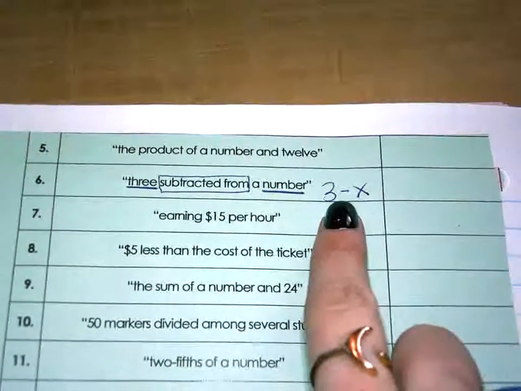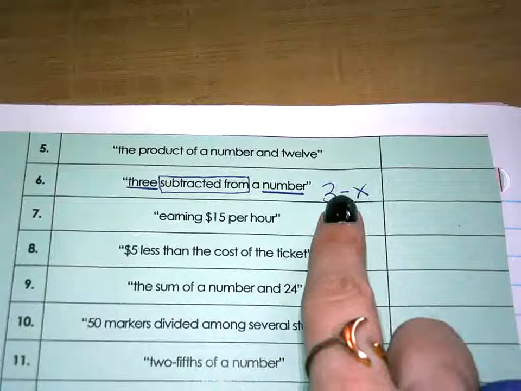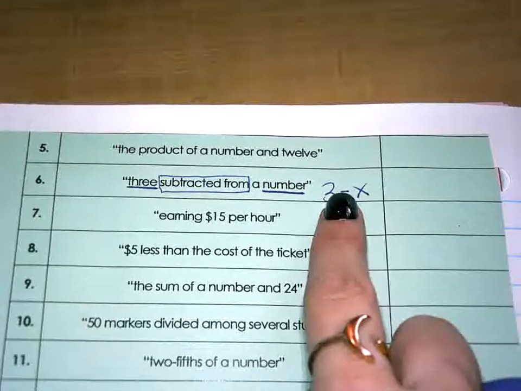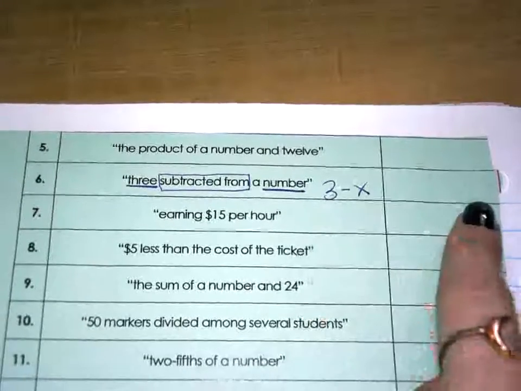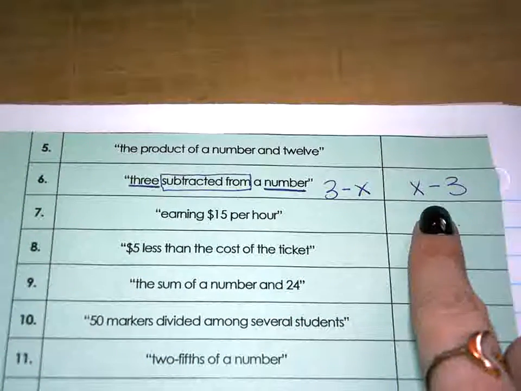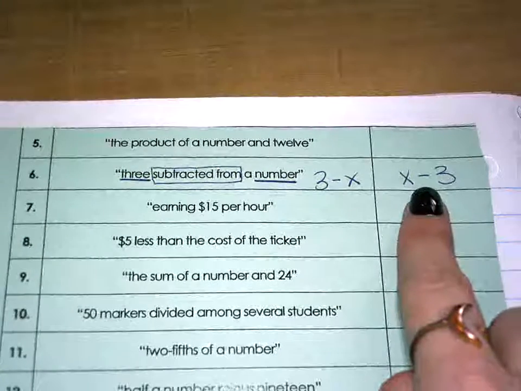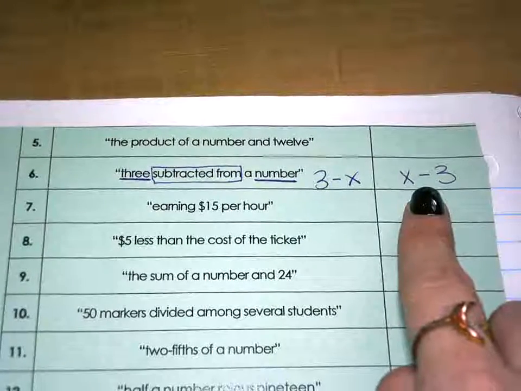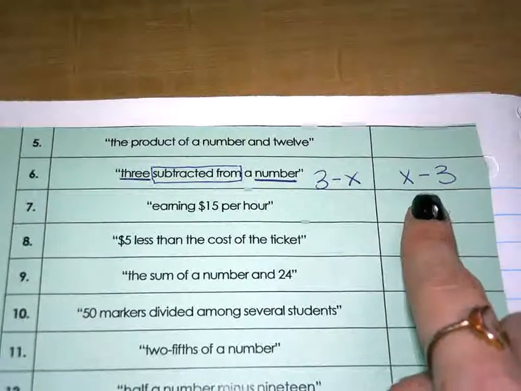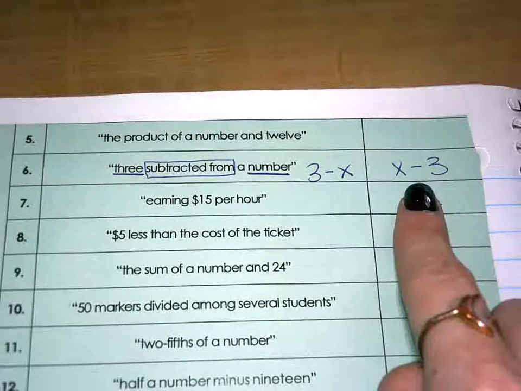Okay, but on the previous page, subtracted from, and what was the other phrase? Less than. Less than means to do what? Flip it. Reverse, which means instead of saying 3 minus x, we would say what? X minus 3. And it must be written in that order. Because you are saying 3 subtracted from a number. You are taking 3 away from a number. Does that make sense? Yep. It's the same with less than, okay?